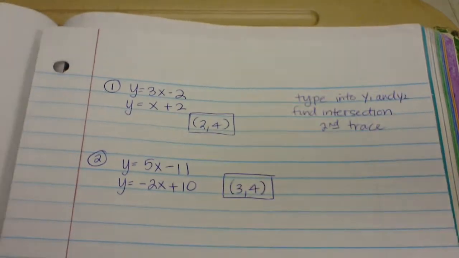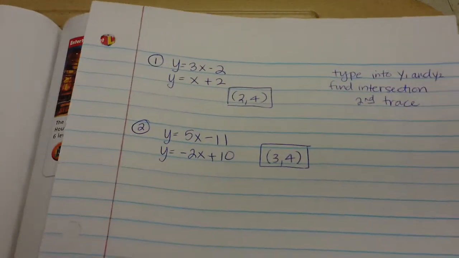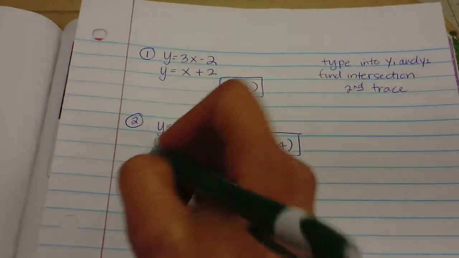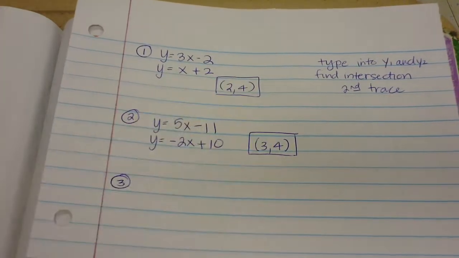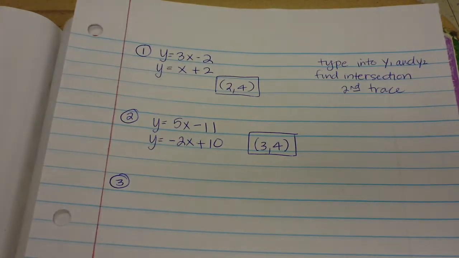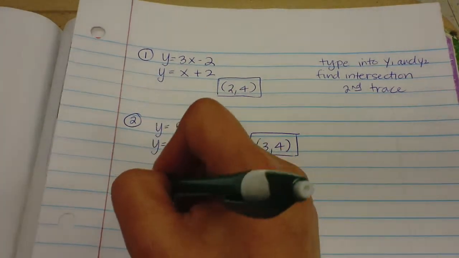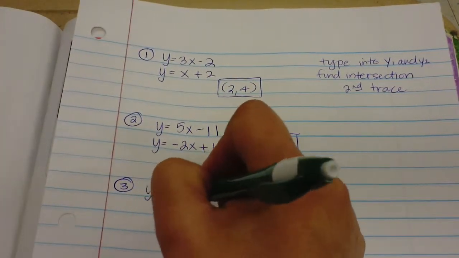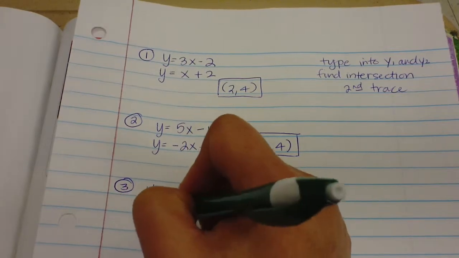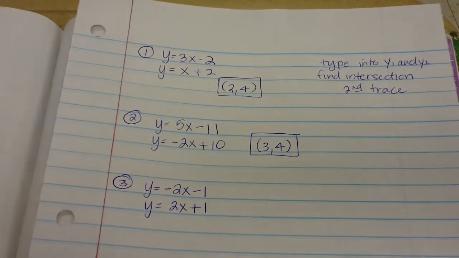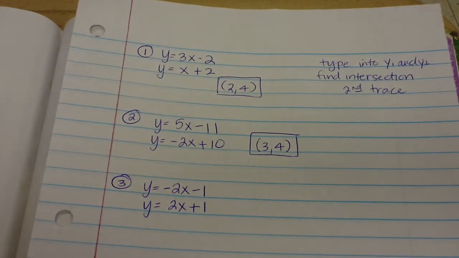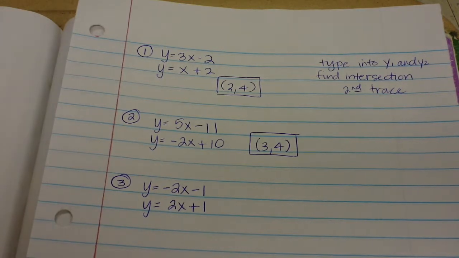That is the solution. So I'm going to give you one to work on your own on the calculator, number 3. y equals negative 2x minus 1, and y equals 2x plus 1. All right, so I want you to press pause. Everyone work this out on your own calculator, and then press play when you're ready to see the answer.